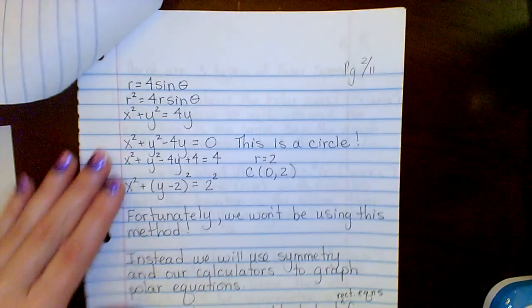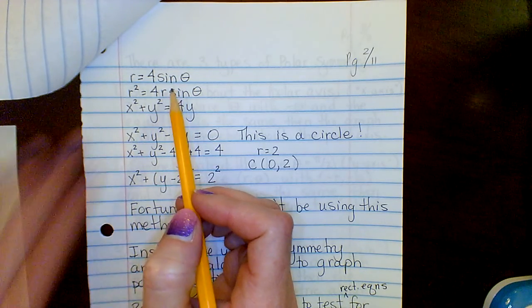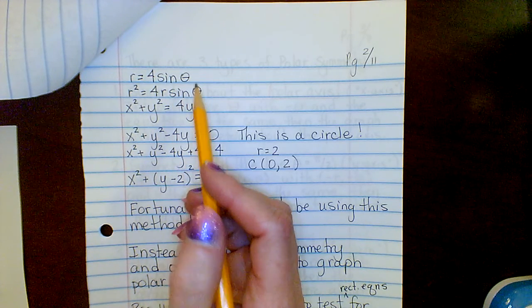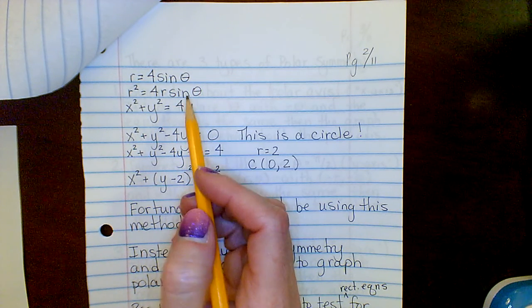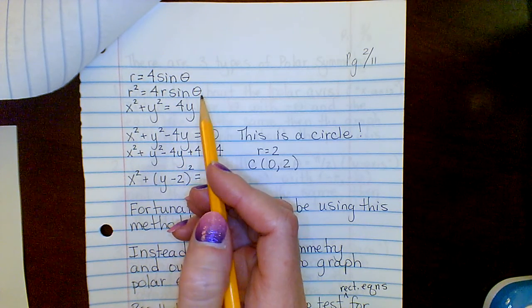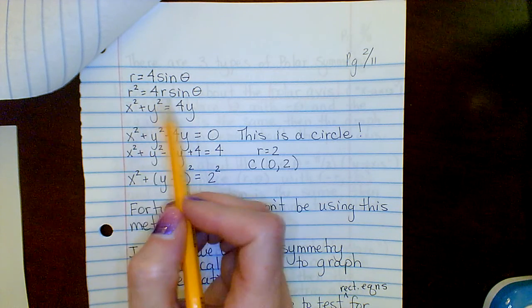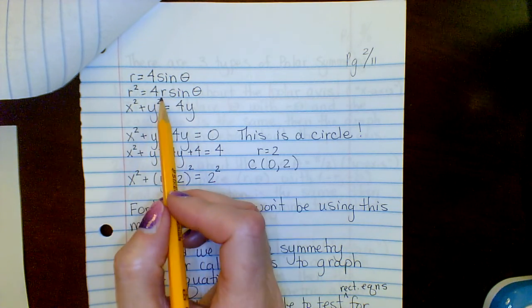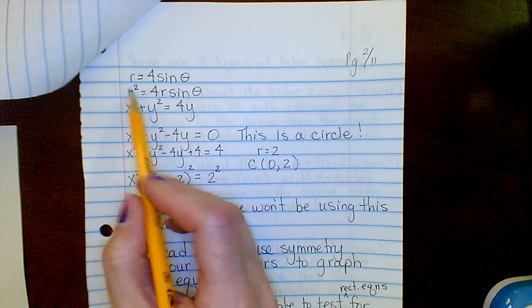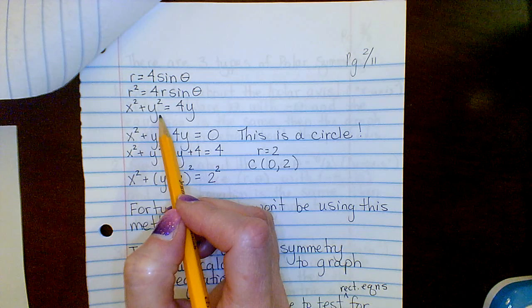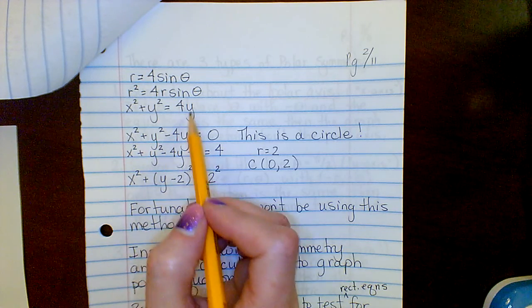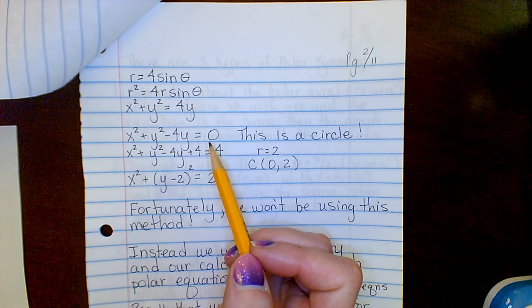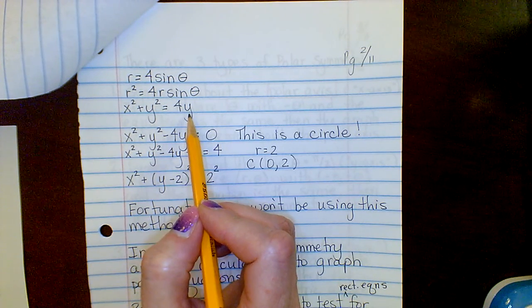Now, let's look at that equation. This polar equation, r equals 4 sine theta, you might recall from the last section when we converted these to rectangular form. I multiply both sides by r to give me an r squared and to give me that r sine theta. That r squared we know is the same as x squared plus y squared. And we know that r sine theta is the same thing as y. So we end up with this rectangular equation.